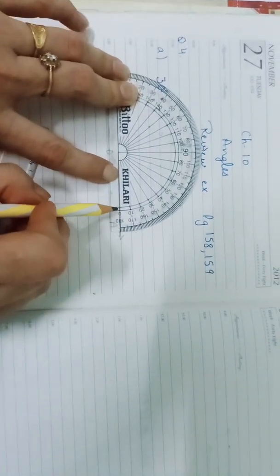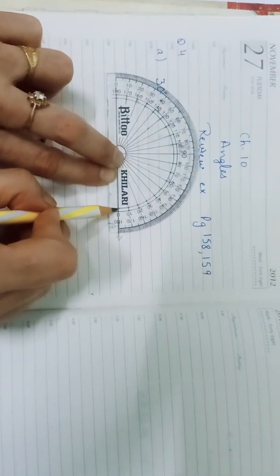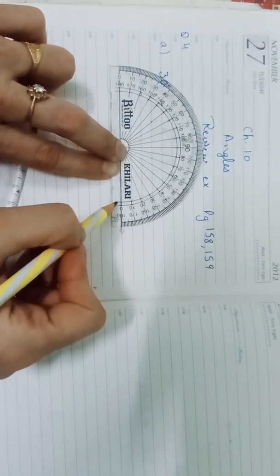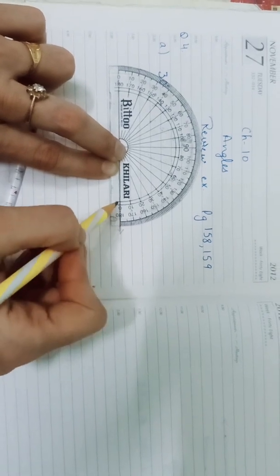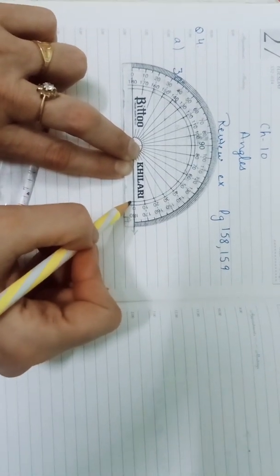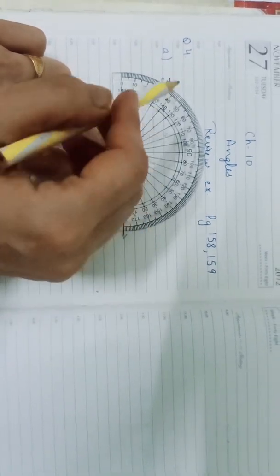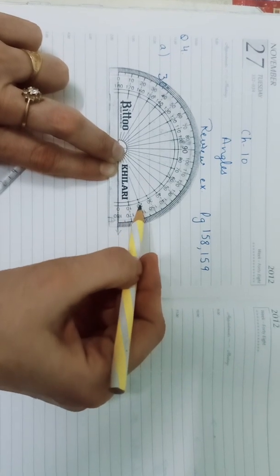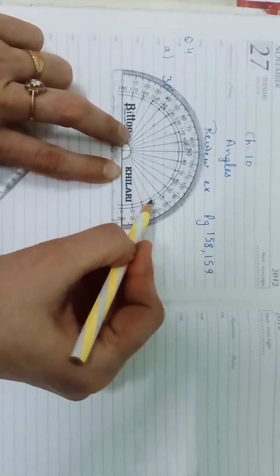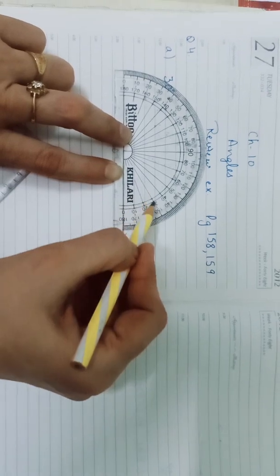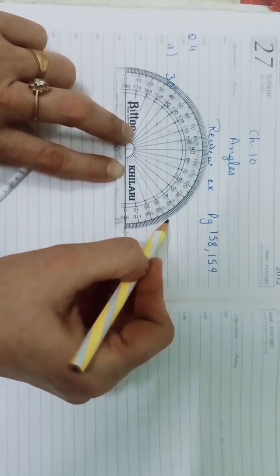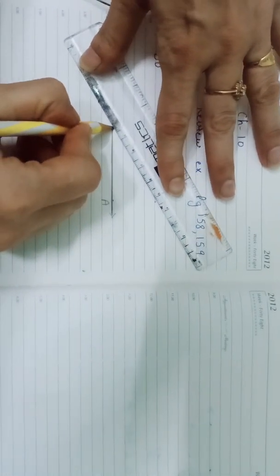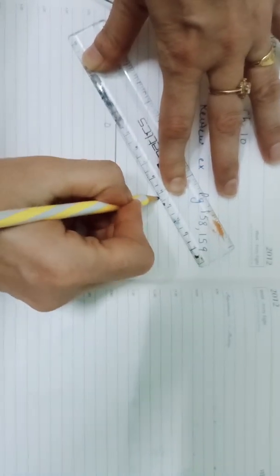And now here you see it starts from 0, because an angle starts from 0. So you see the 0 here, 0 and 180 are written on it. You will start from 0, and we have to make the angle of 30 degrees. So 0, 10, 20 and 30. You see here 30 and 150, they are the same. So on 30 you will put the dot and then meet it.